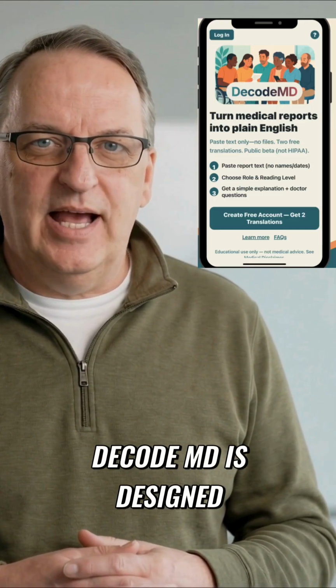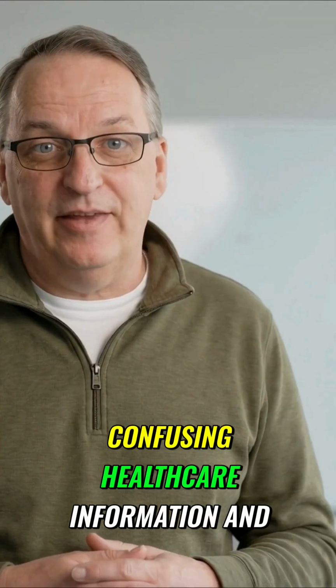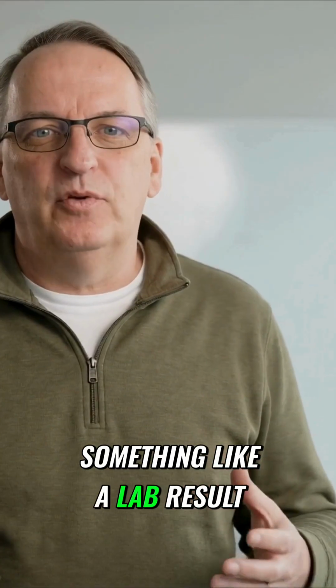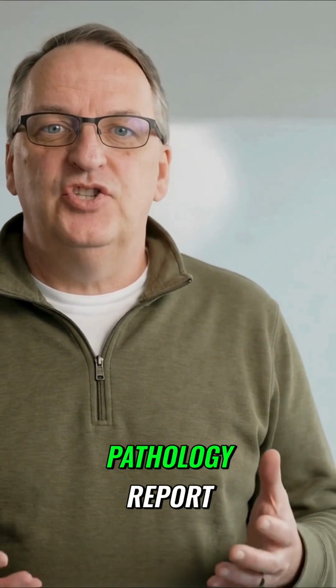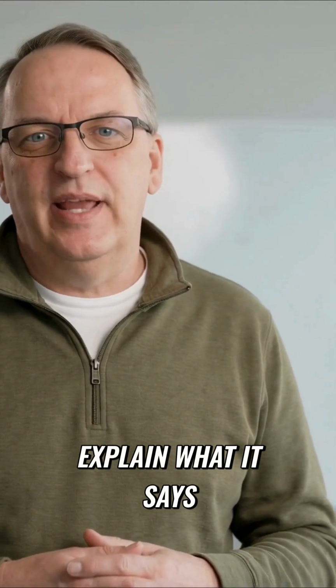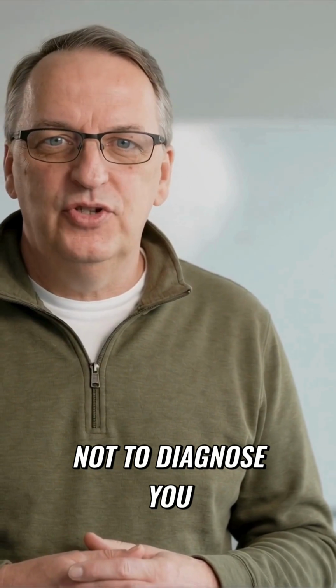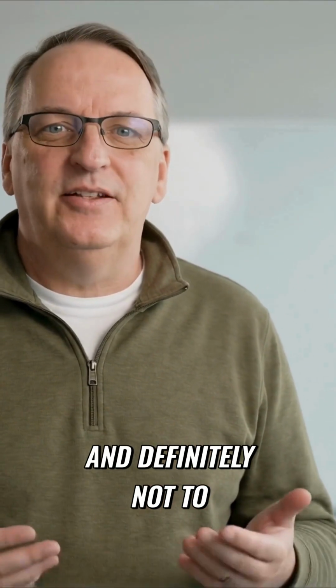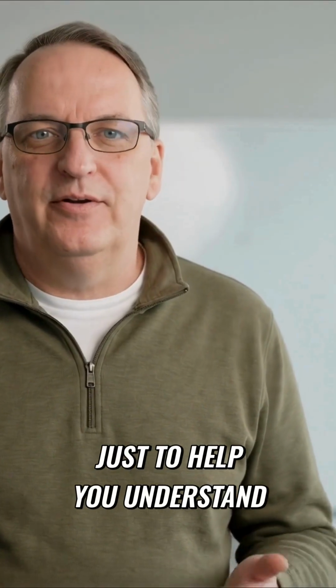Decode MD is designed to help you take confusing healthcare information and turn it into plain English understanding. You can paste in something like a lab result, MRI report, CT scan, pathology report, or discharge summary, and Decode MD helps explain what it says in clear, calm language, not to diagnose you, not to tell you what treatment to choose, and definitely not to scare you, just to help you understand.